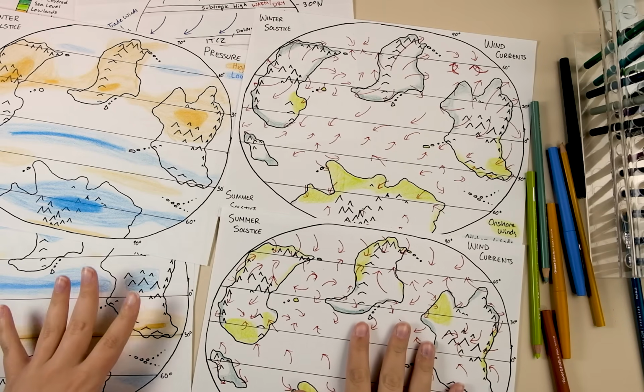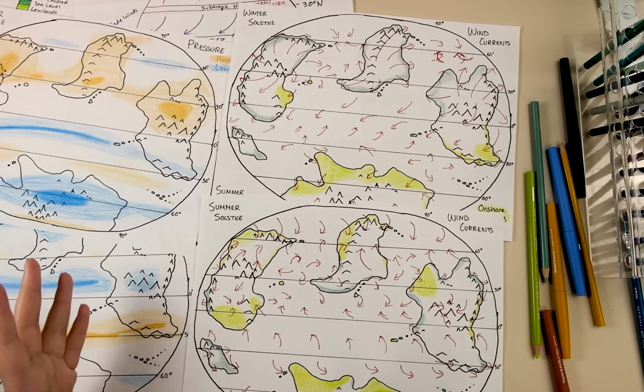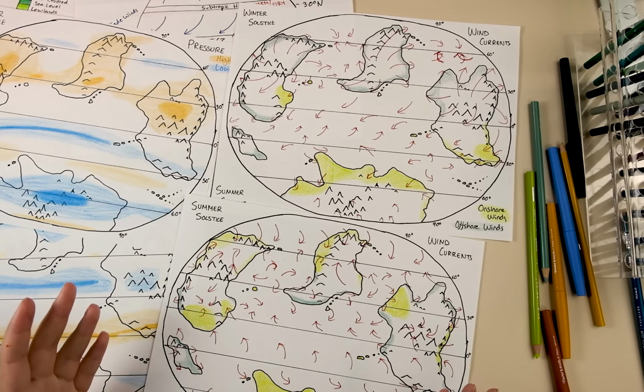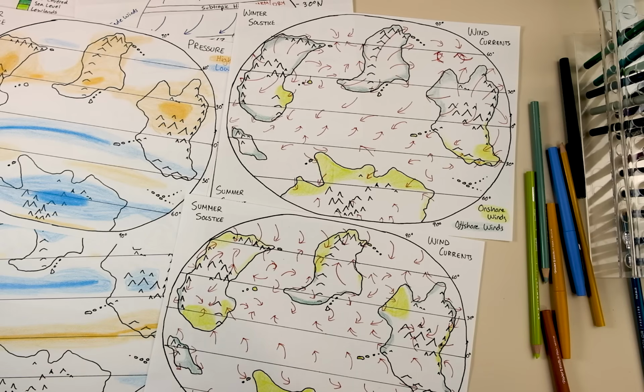So at this point, our next step is going to be mapping out ocean circulation, and then once we have that, we can go into doing temperature and precipitation, and then it's climate. So I'm really excited about that. Now that we have mapped our air circulation, our wind currents, our high and low pressure areas, we are starting to get a really good picture of our world. The next step is going to be ocean circulation. And after that, we'll be ready to start making our climate maps.